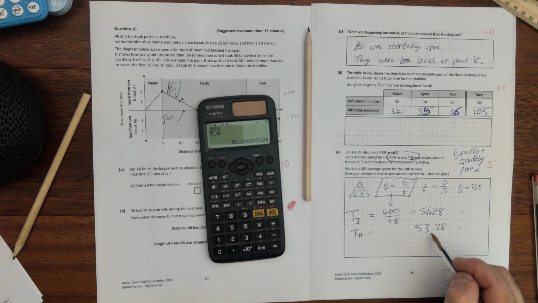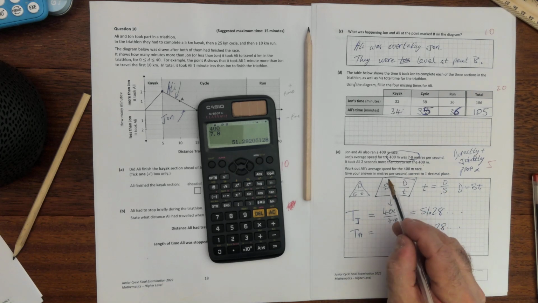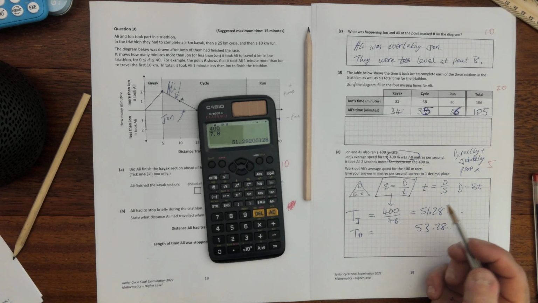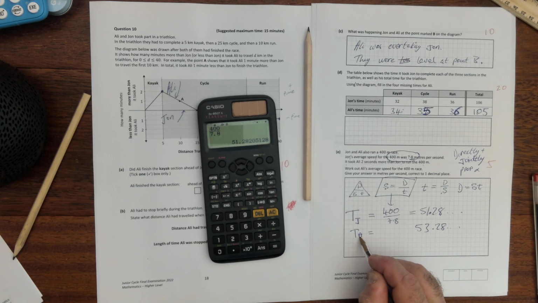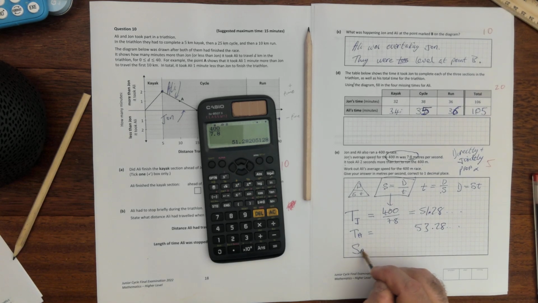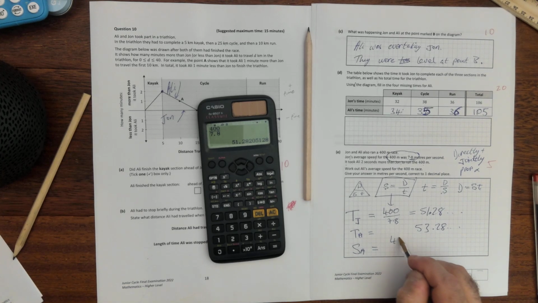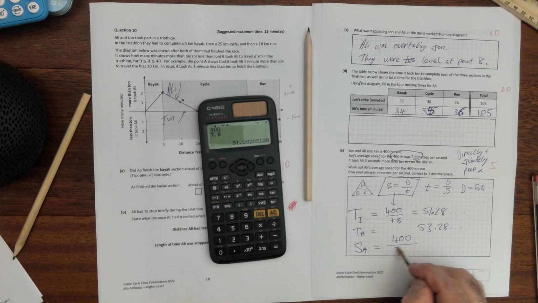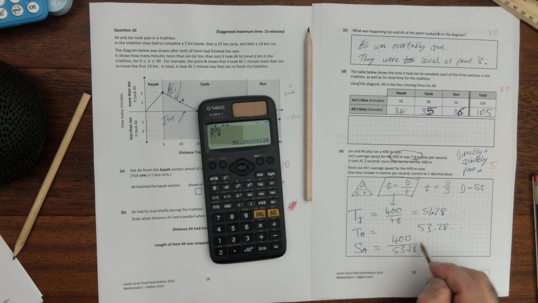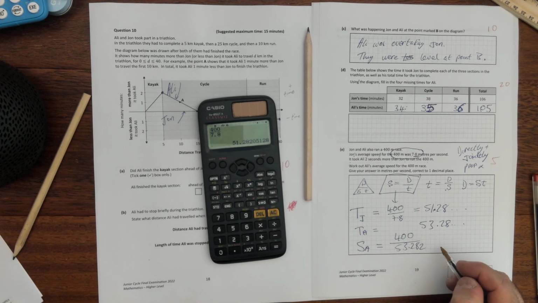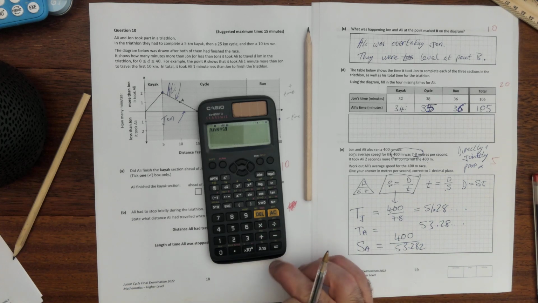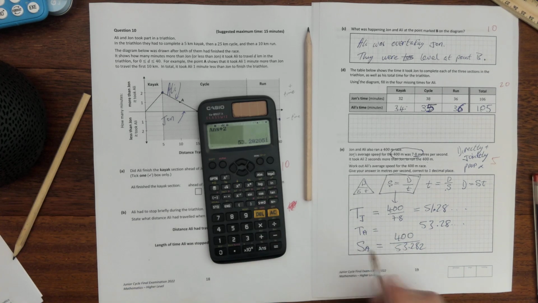Okay, work out Ali's average speed. So we know his time and we know his distance, so yes, we can work out his average speed. His average speed will be the distance he traveled. Now who is he? He's Ali, and we're calculating his speed. So his average speed would be 400 divided by how long it took him. Look, I can put in a few more numbers from up here. And now, let's add 2 to that to make it 53 seconds.